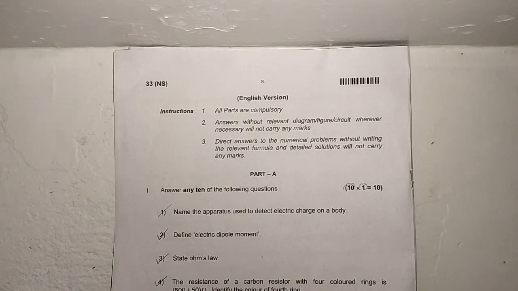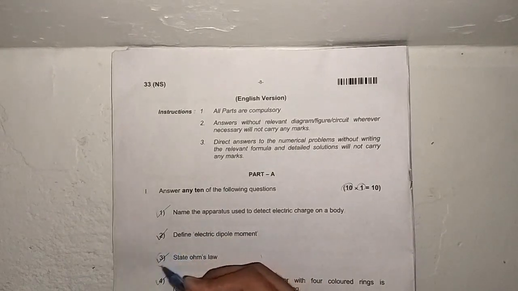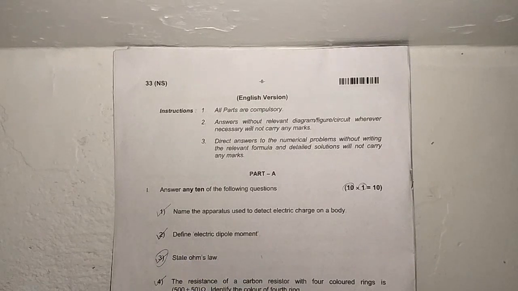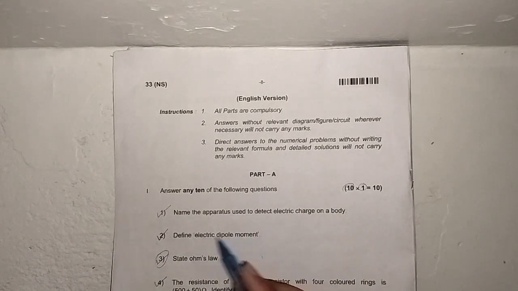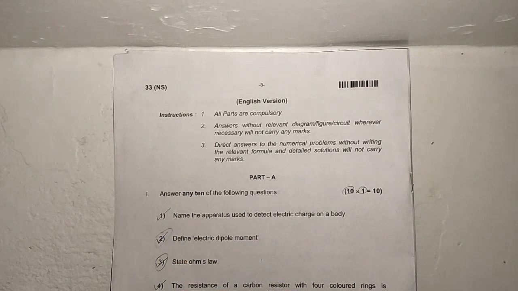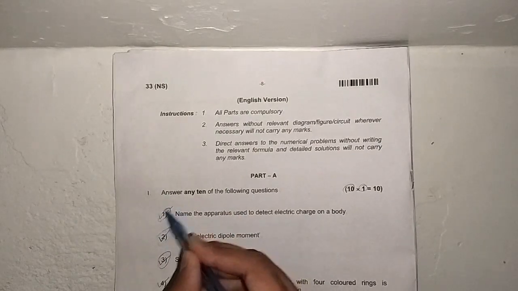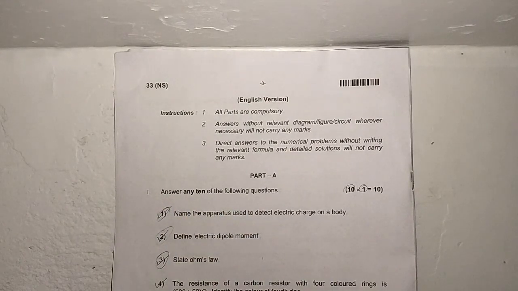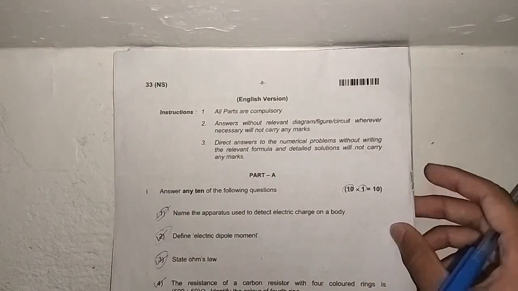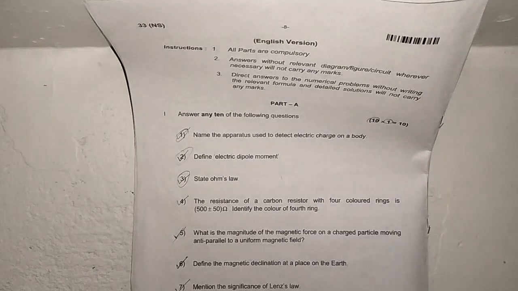In this, most of the questions they may ask are statement questions like "State Ohm's law", or explain questions, or "Define electric dipole moment". This is also an important question. And "Name the apparatus used to detect electric charge on a current." These are the important questions they may ask. These three are the most important. The chances are more that these questions will be asked in every year's exam.